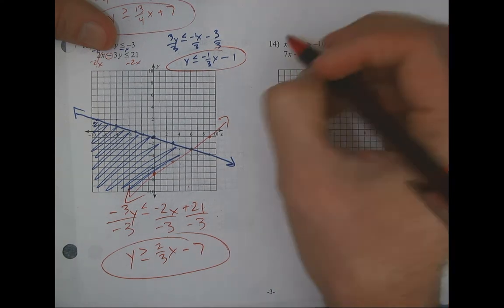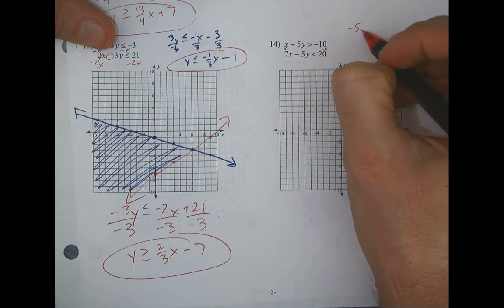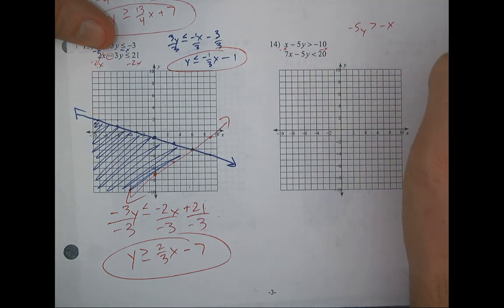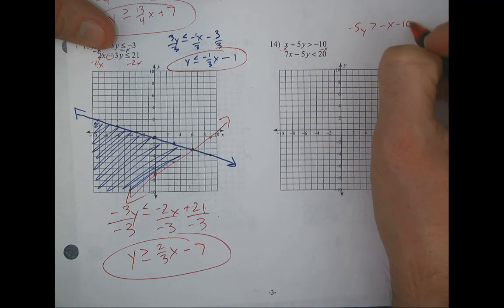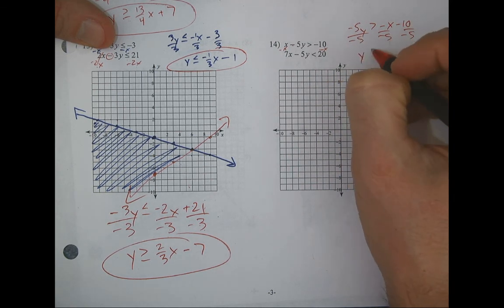Okay, 14, let's move this x out of here. That will remain a negative 5y. X on the other side, because I subtracted it, is negative. Negative 10, I write as minus 10. Now I'm dividing by a negative 5, which flips this. So now it says less than.